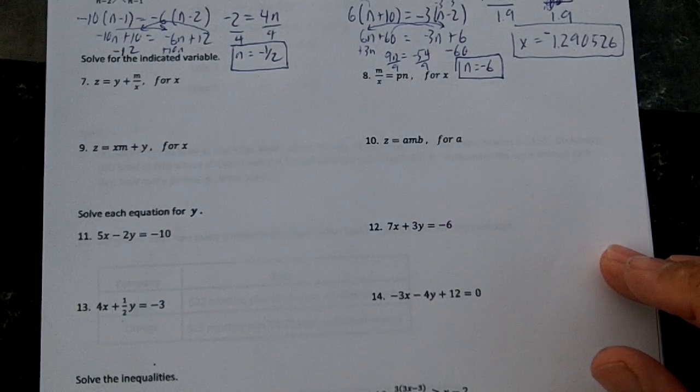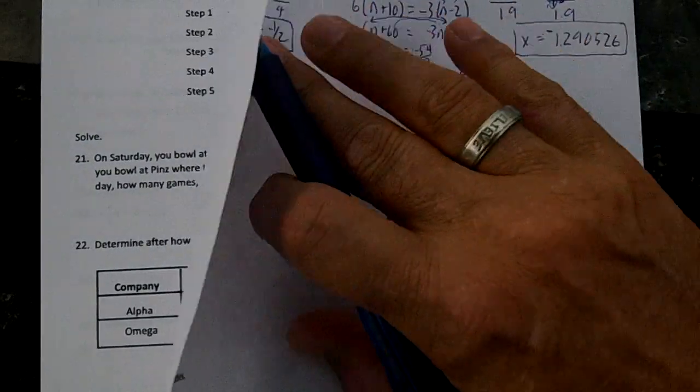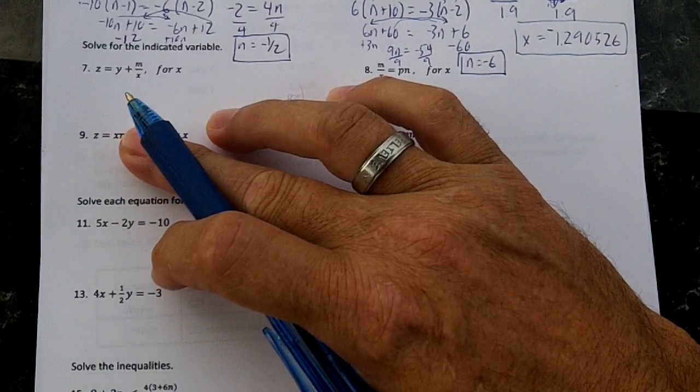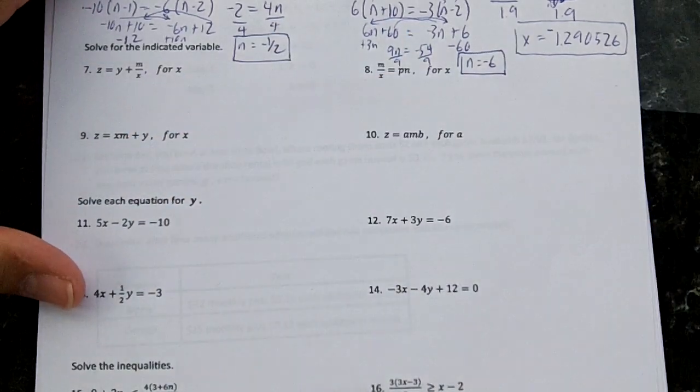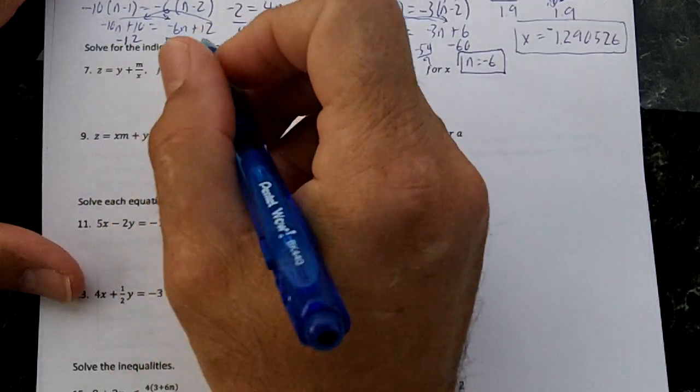Okay, the next ones are the fun ones. Sorry about that. Okay, the next ones are the fun ones. Solve for the variable. These rule.